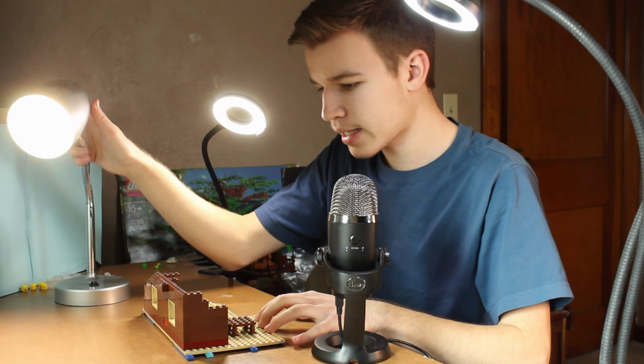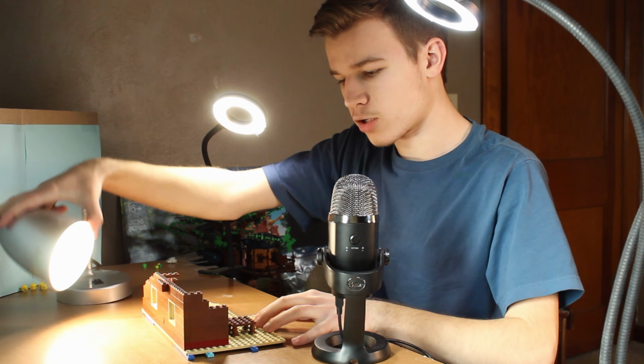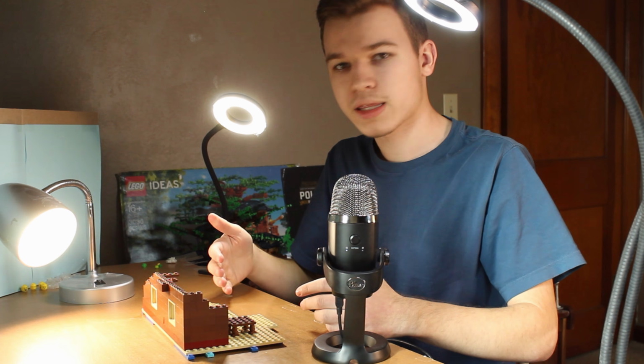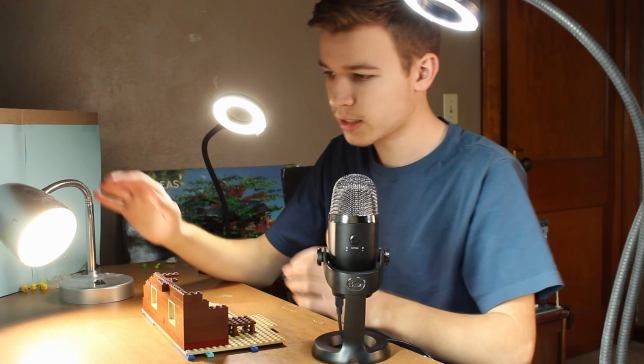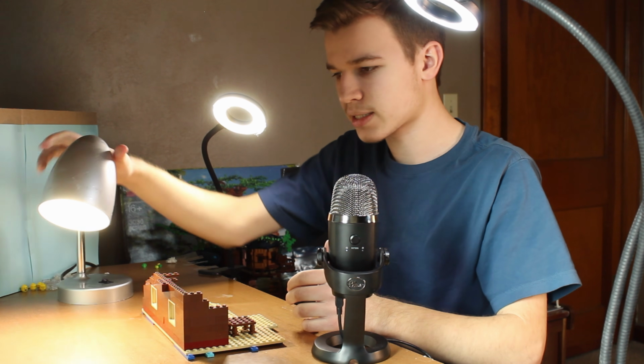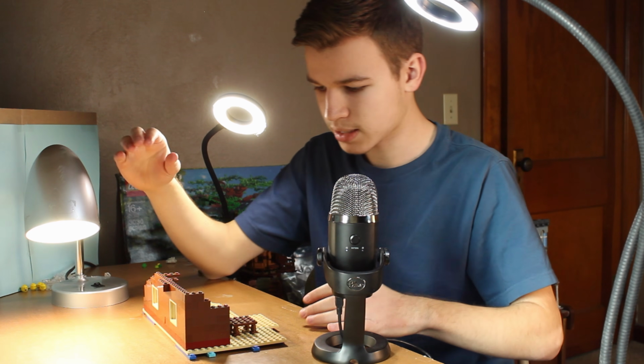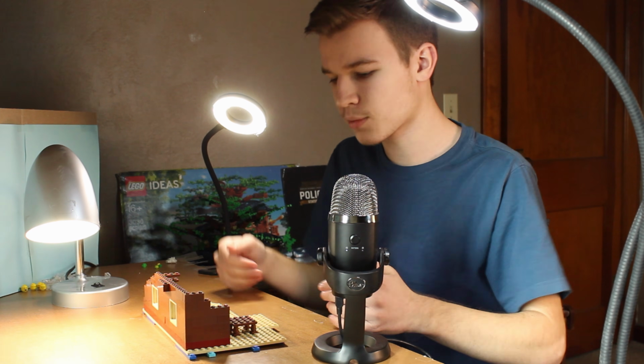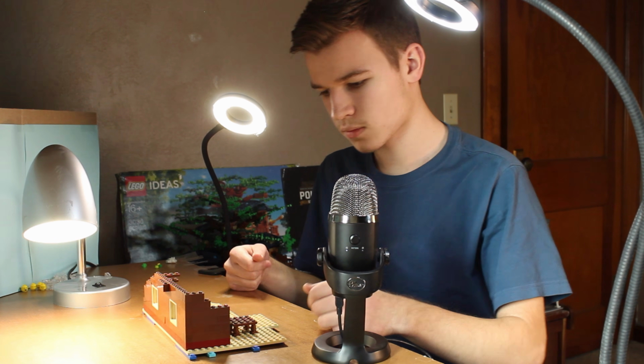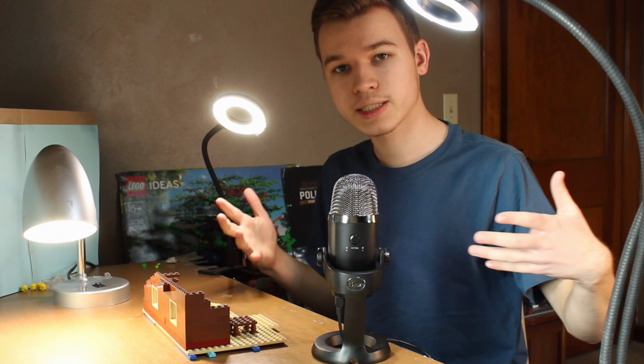So I would take this light, I would bring it down, either pointing inside the windows like this, as long as my background is still lit properly, or I would just have my lights facing in between the background and the set here so that my background is still well lit and some of the light is going to be coming through the windows.